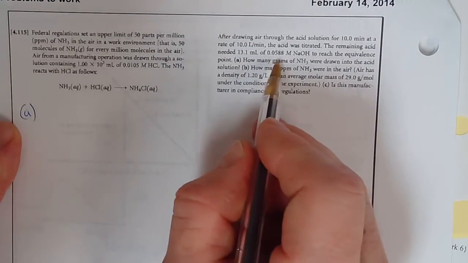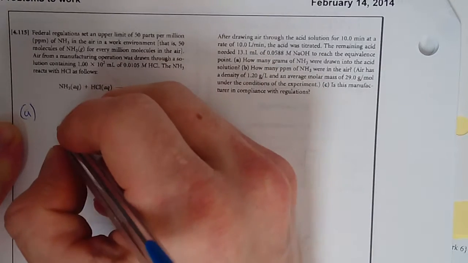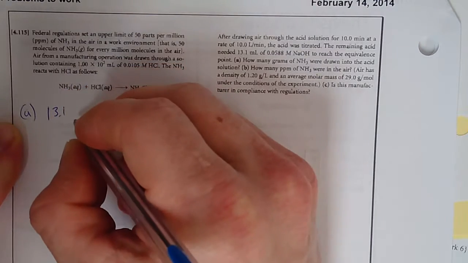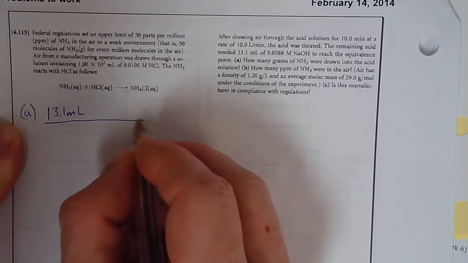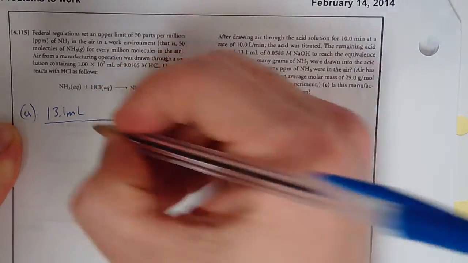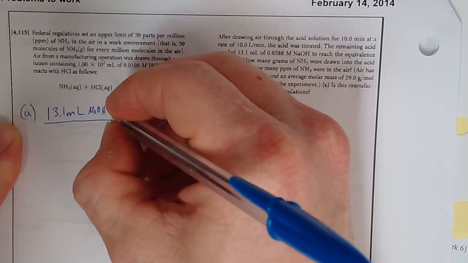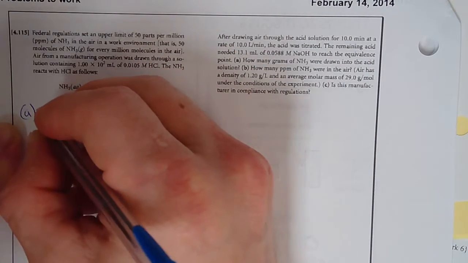So the 13.1 milliliters of sodium hydroxide. Let's go ahead and change this into liters.